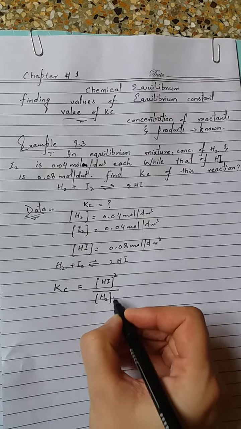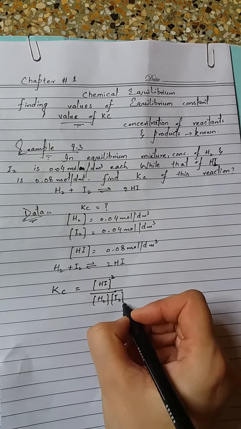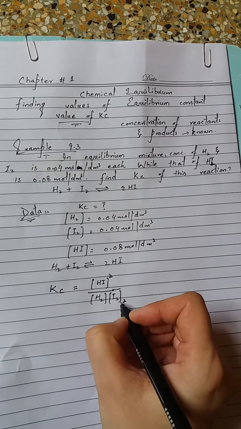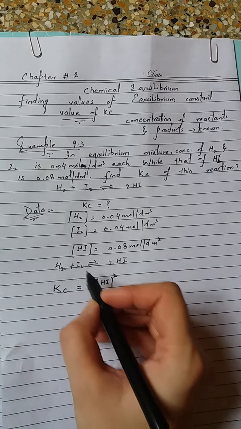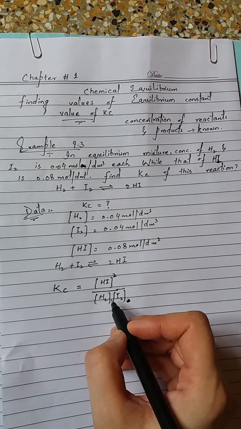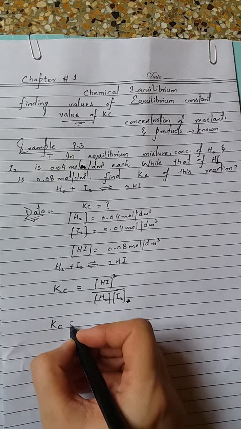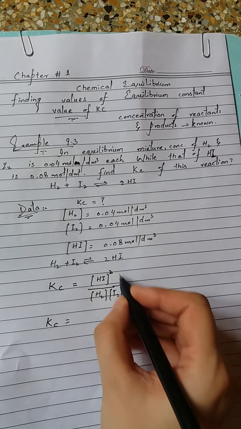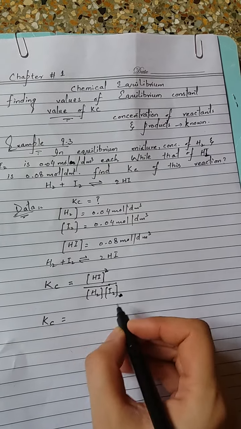H2 and I2 are reactants here. We will write products as numerator, and we will write reactants as denominator. Now we put the concentration of HI, H2 and I2 in this equation.